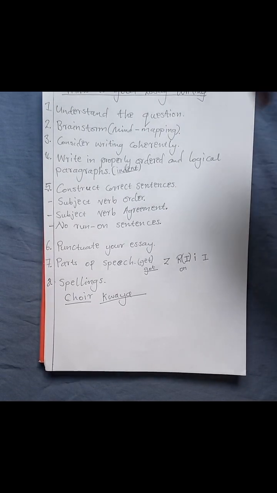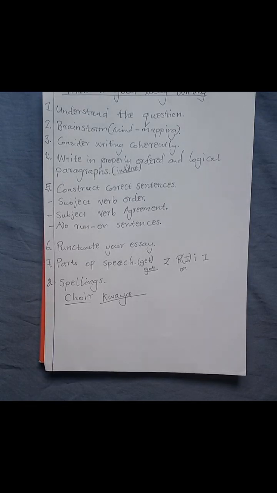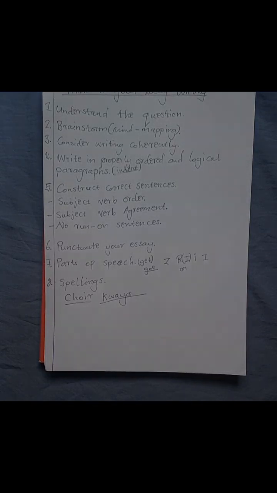With these few hints, I do believe when that time comes, you'll write a very good essay.